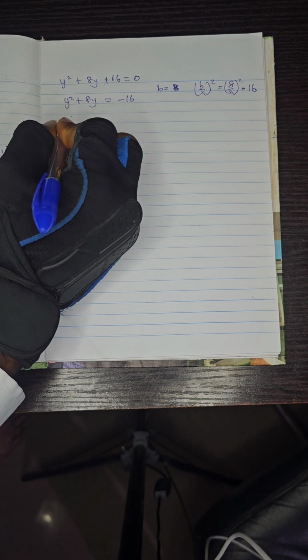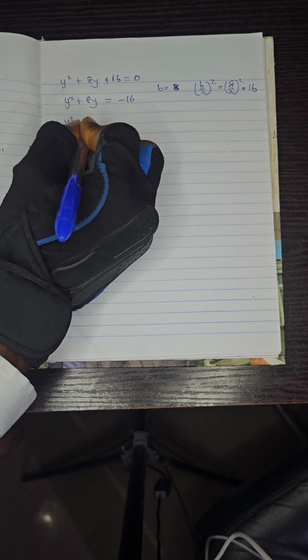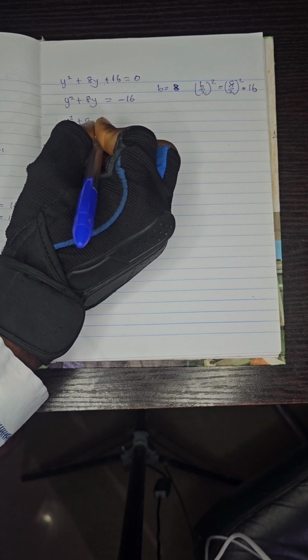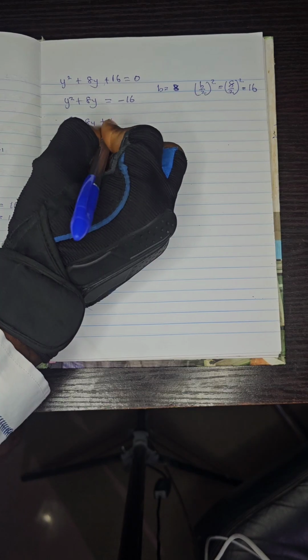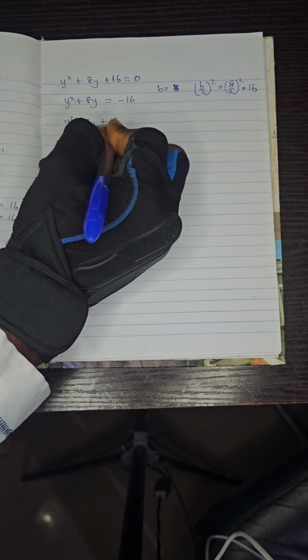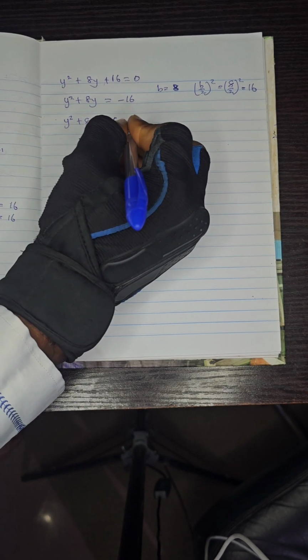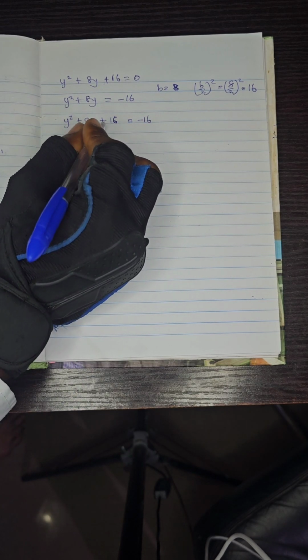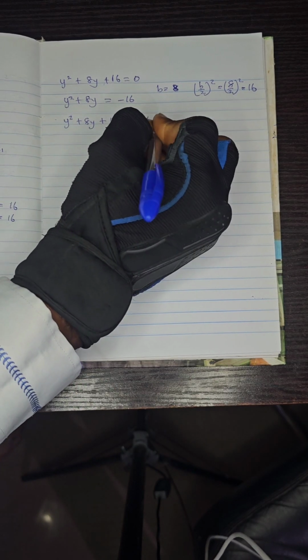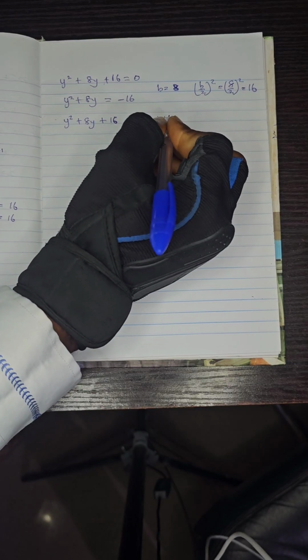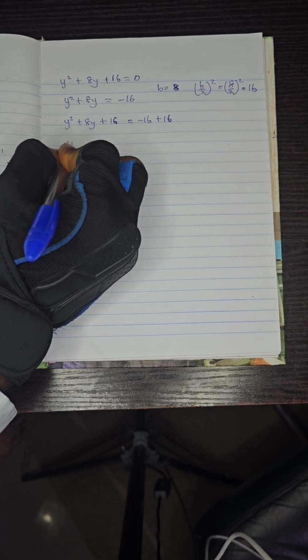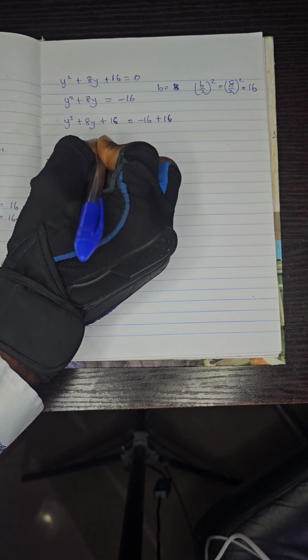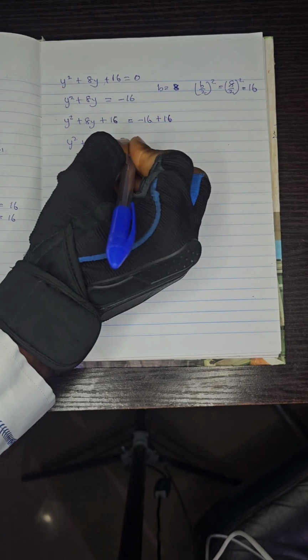So we now have y squared plus 8y plus 16 equal to minus 16. Whatever we add here, we add on the other side, plus 16. Now you have y squared plus 8y plus 16 equal to, this thing will give us 0.